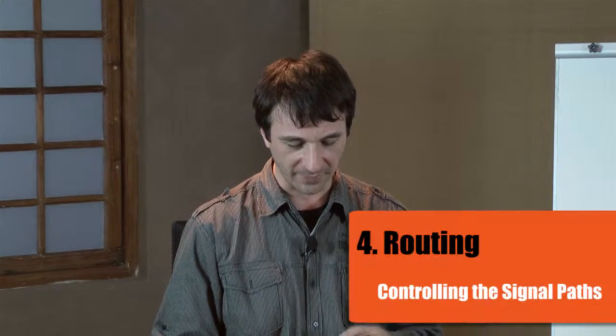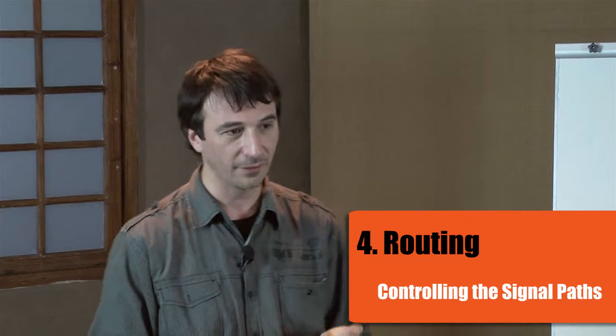The fourth aspect is routing, which is controlling the signal path, which is a pretty interesting concept. We're going to look at routing next time. And this is also a very powerful tool. A lot of people don't understand it, but it's a very powerful tool in the hands of an engineer: the capacity to take a signal and route it to many different outputs at the same time.